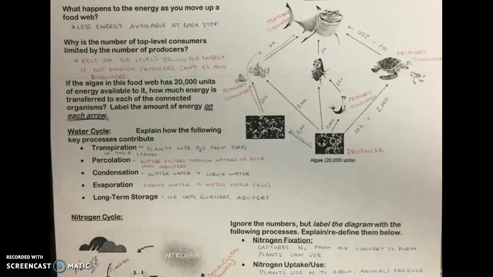All right, let's talk water cycle. The water cycle has a bunch of processes that you guys are very familiar with, but some vocab that you might not know. Transpiration is where plants are losing water from the pores in their leaves. Percolation, think about making coffee. The water is filtering through the layers of rock and it's going down into groundwater, into aquifers.